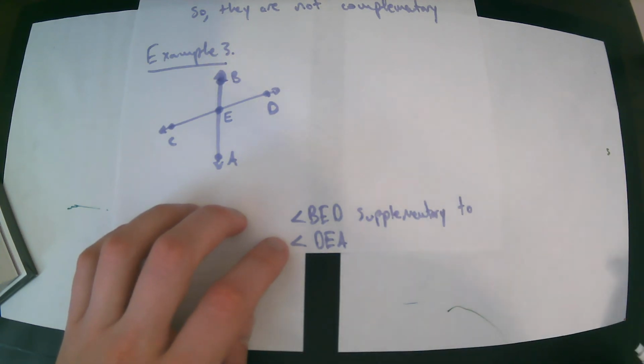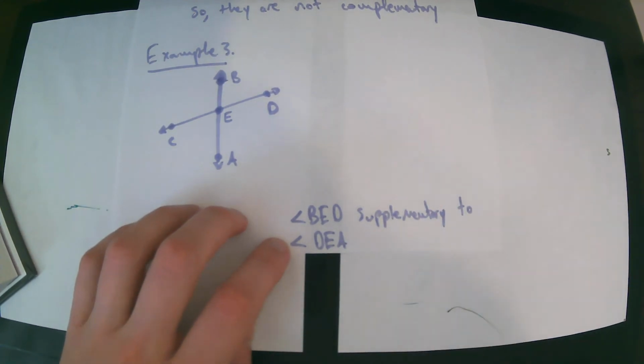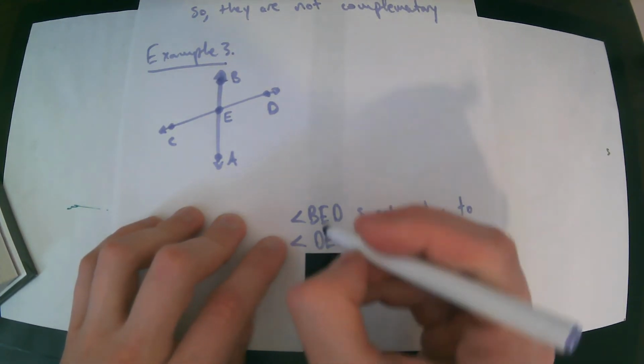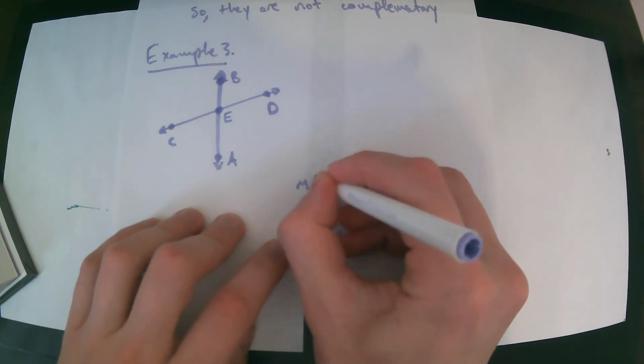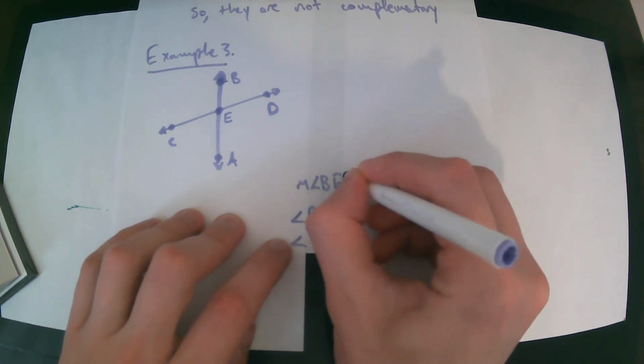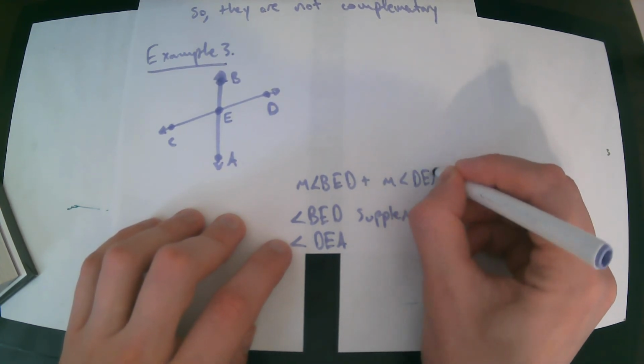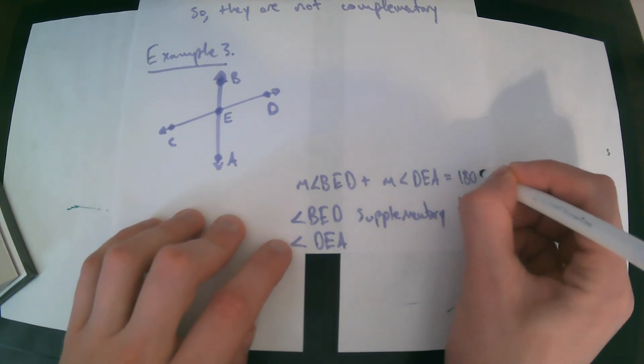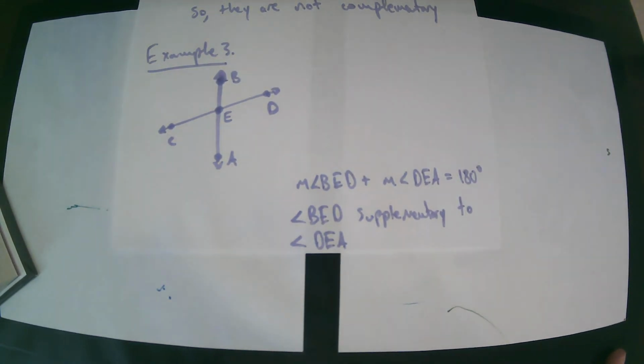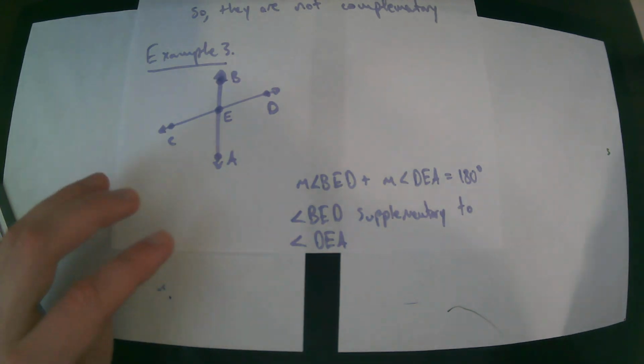But what has to be true about these angles for them to be supplementary? Well, by definition, the measure of angle BED plus the measure of angle DEA has to be equal to 180 degrees. Okay, so we're looking at these two.